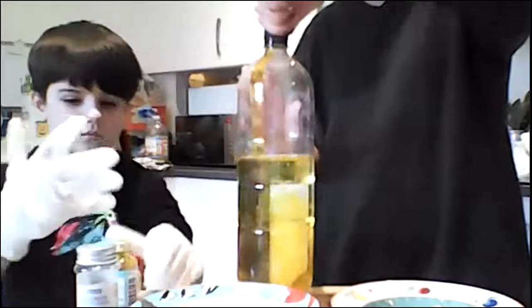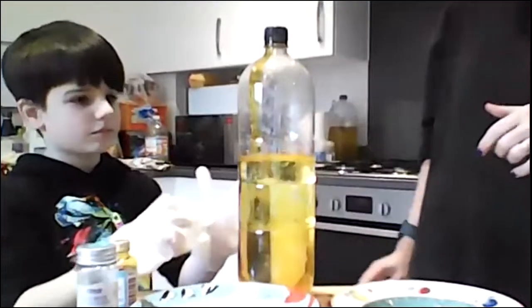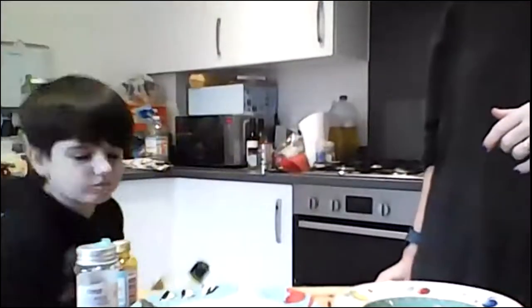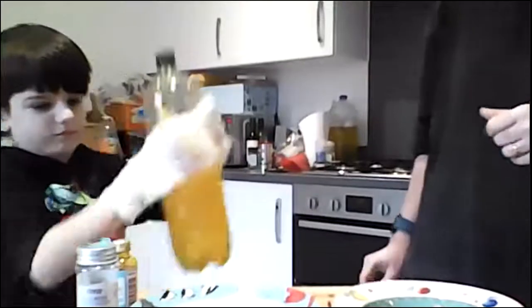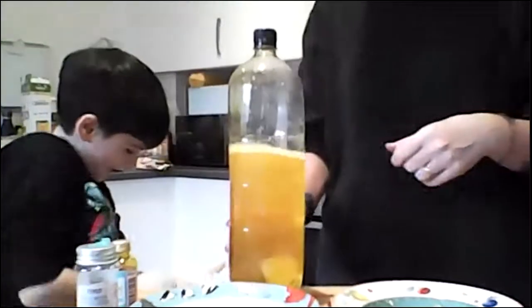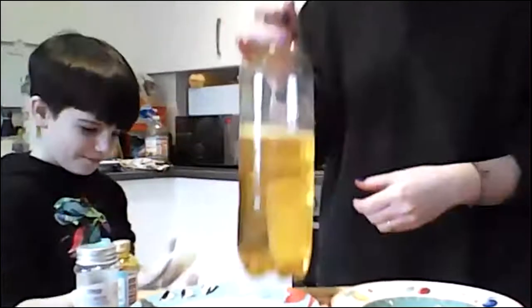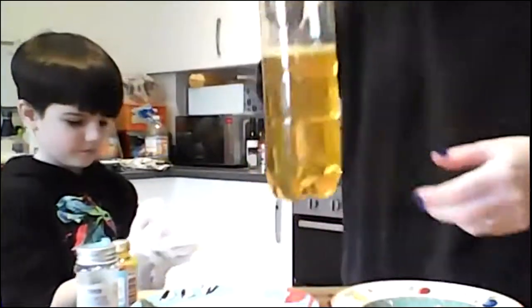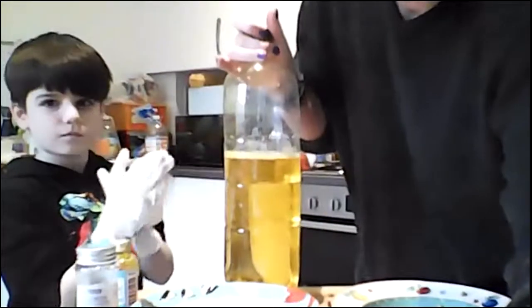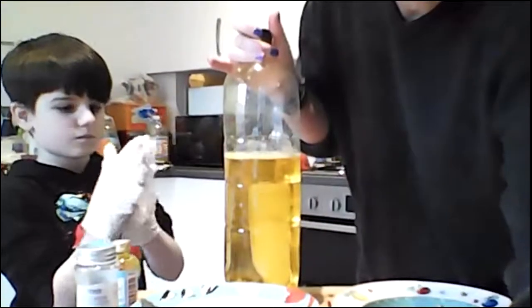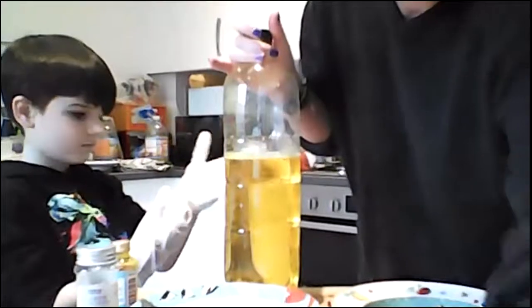Now, don't overshake it if you can help it, because we don't want it too frothy. All right? Fantastic. All right, good job. Not too messy. Fabulous. So you can see our plasma is now a nice yellow colour, and I'm going to show you a bit more about plasma right now.